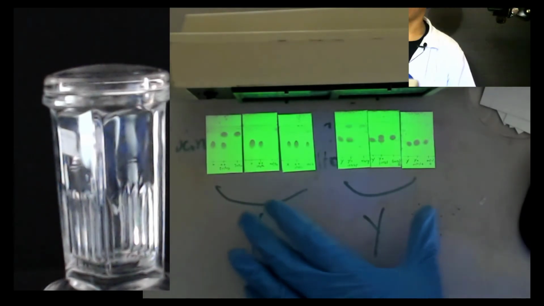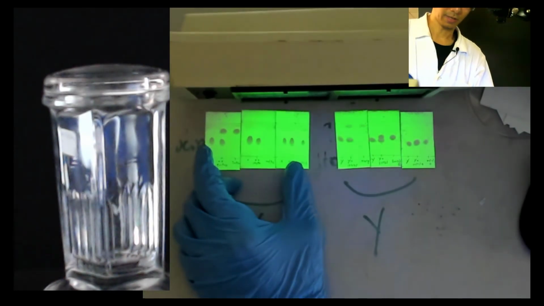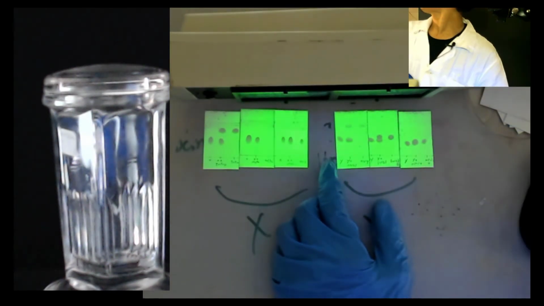You can see now using UV, the TLC will fluoresce. It's clear, right? You can see the dots, right? Yes, sir. Last time I checked, it could not be seen, but that's good, maybe because it's darker now.